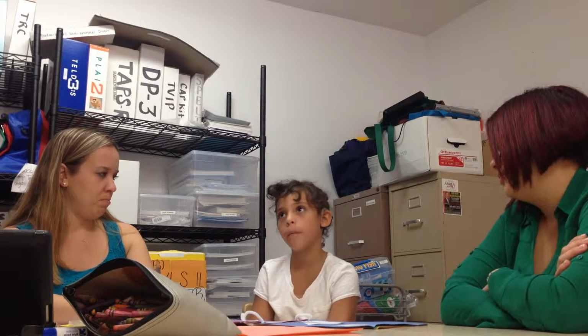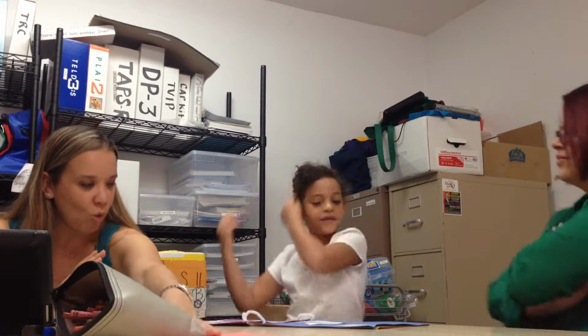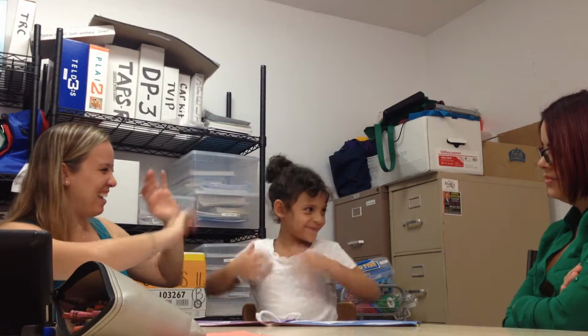I will glue on the back of the sheet. Good job. Let's try it one more time. I will glue on the back of the cheese. I will glue on the back of the sheet. Nice! That was awesome.